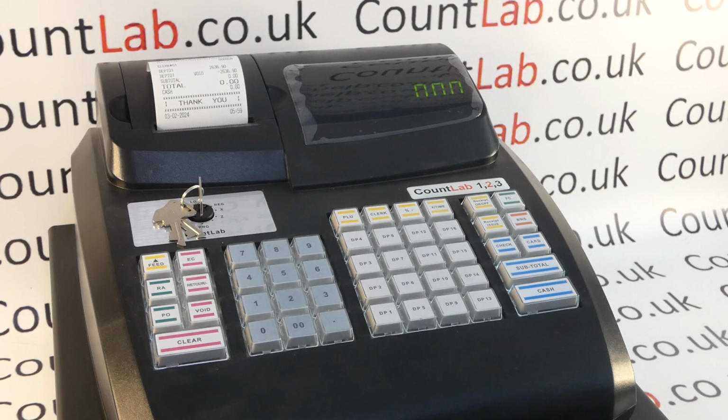If you've got tax set up on the machine, your programming buttons you press will be slightly different to what I'm going to do now. If you've not got tax or VAT set up on the machine, then do exactly what I do.